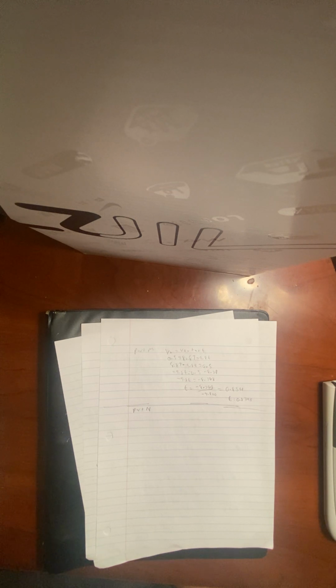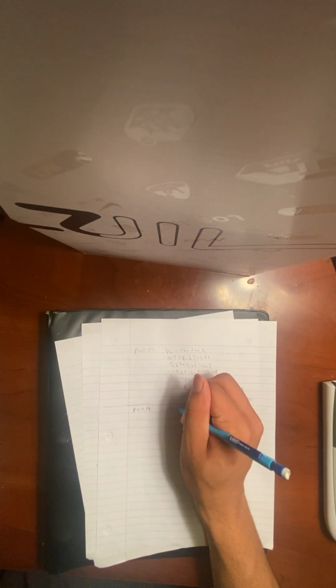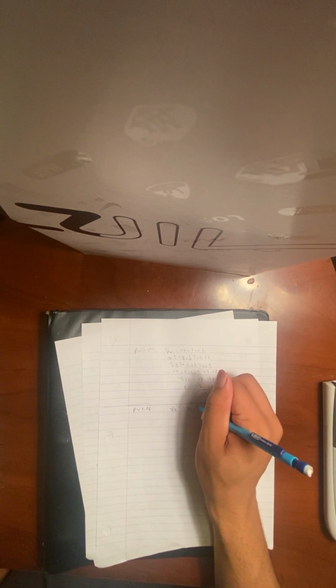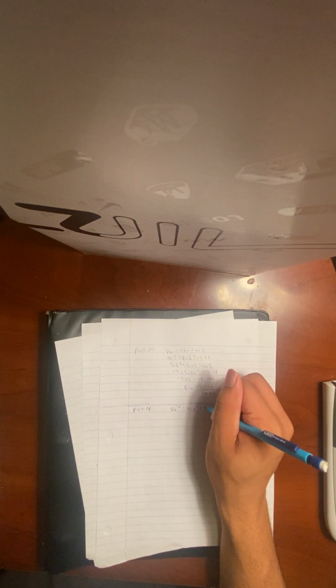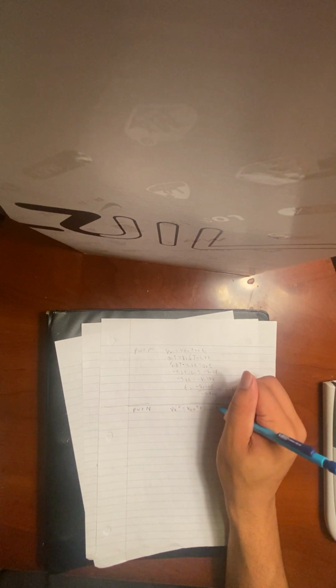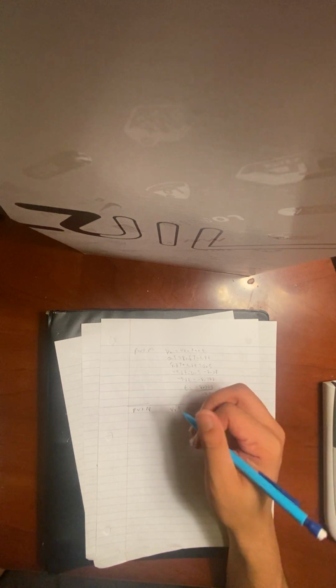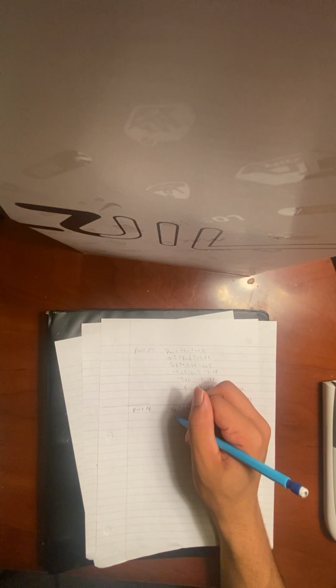With this, we're going to use the third equation of motion, which is in the textbook also, in 2.13. I'm going to go ahead and write it out. I like writing the equations out first because it simplifies my mind, so I know what to do. Vy squared equals Voy squared plus 2ay times (y minus y0).